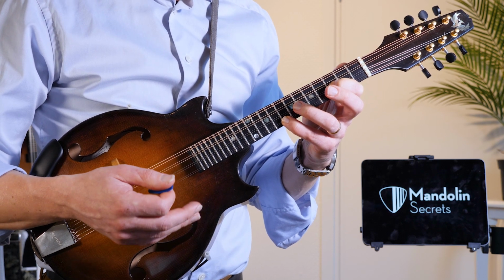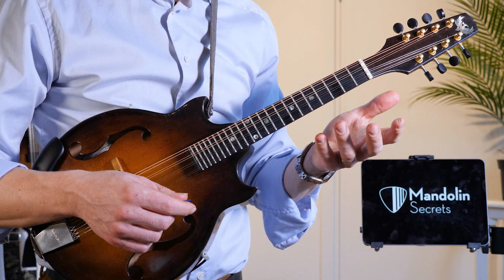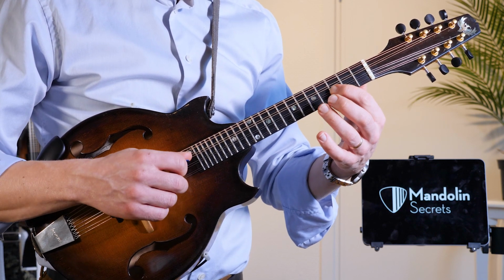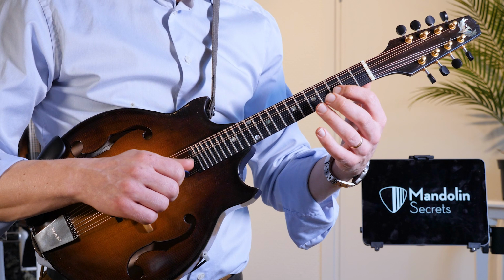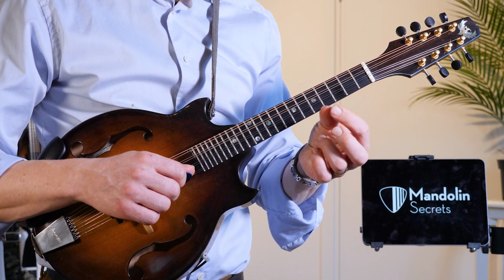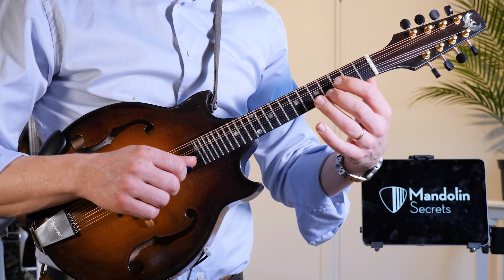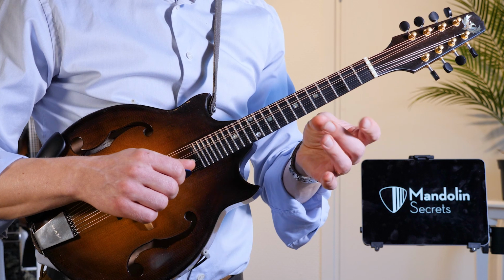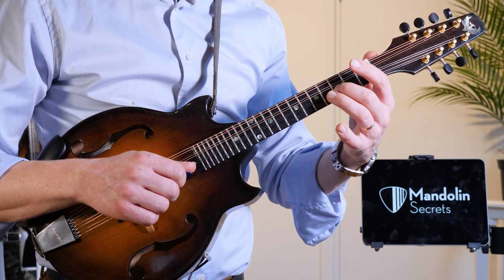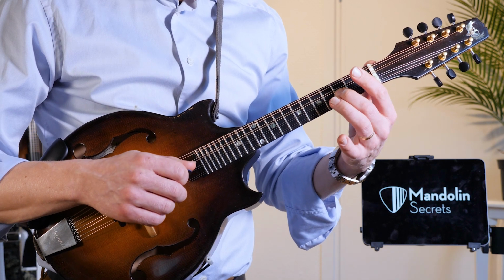And then we're going to do the same thing using the ghost note strum. However, when we're targeting this note, it's very difficult to use the first finger if we want to do this kind of strum. So I'm going to use the second finger for the C note. So the pattern basically looks like this.